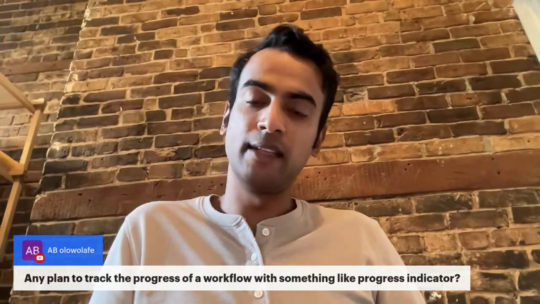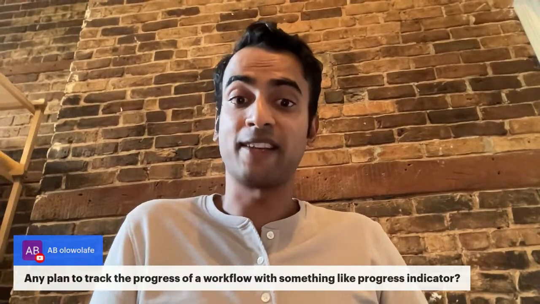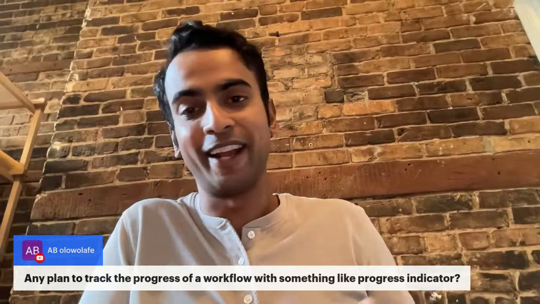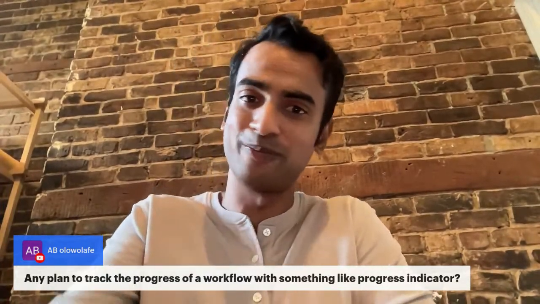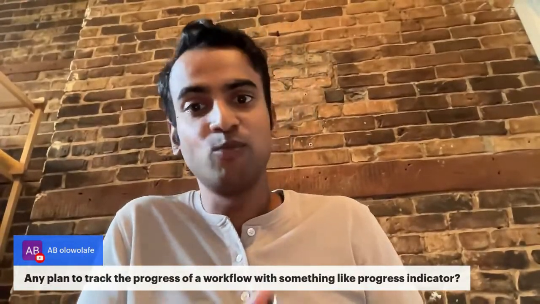So the question then is, for the workflow component that we built, is there any way to track the progress of where that state machine is? Is it currently waiting on a 30-day timer to see if the user is going to update their credit card information or something like that? The answer is we don't have that today.